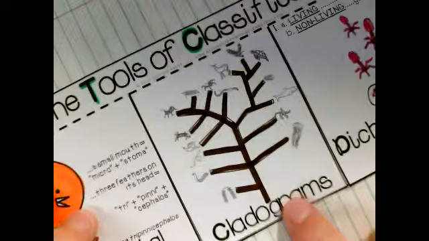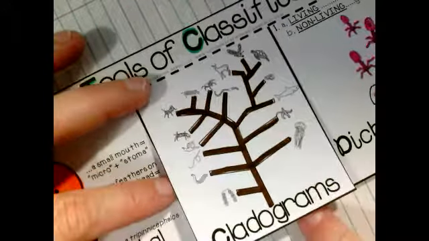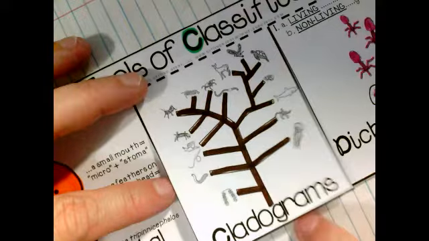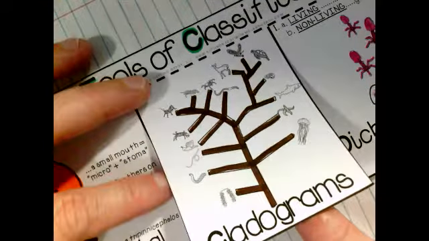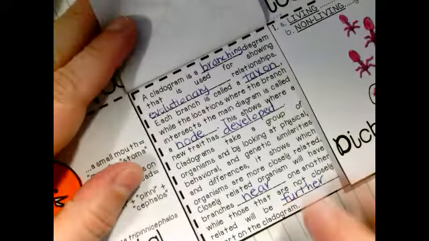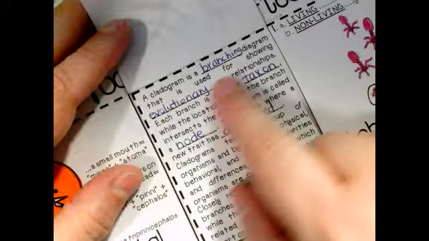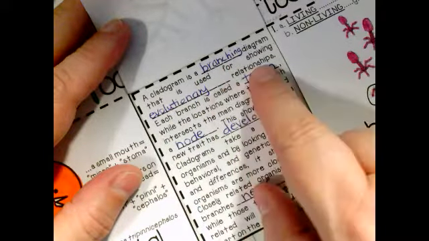Now, this one here in the middle is called a cladogram. These are not used as frequently as they used to be. I will read through these because I want to make a note here. It says a cladogram is a branching diagram that is used for showing evolutionary relationships.